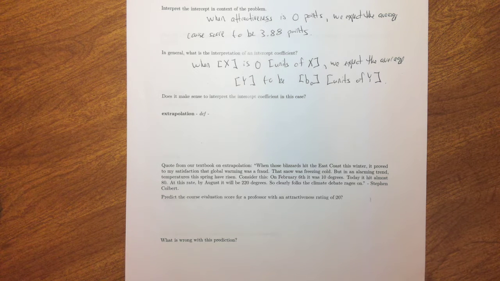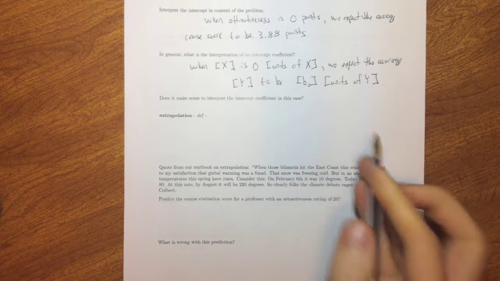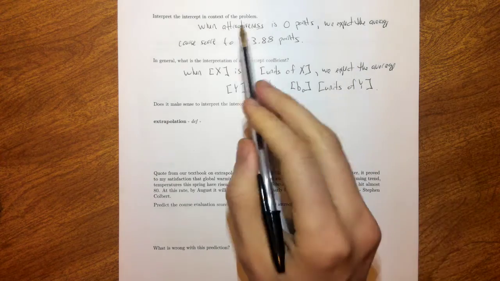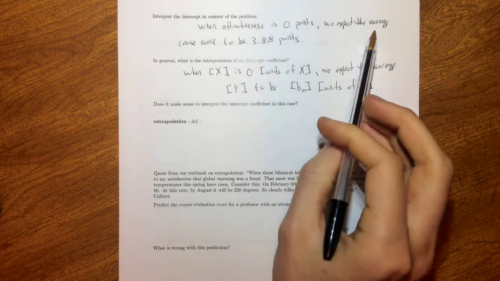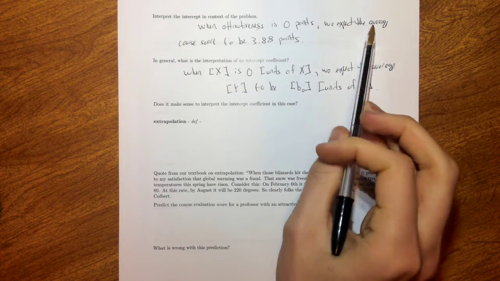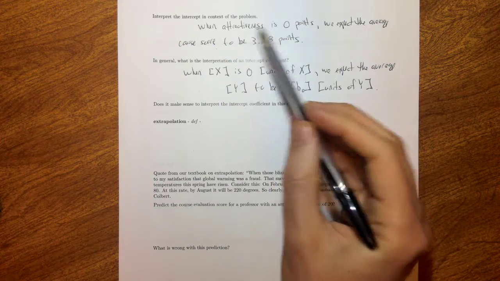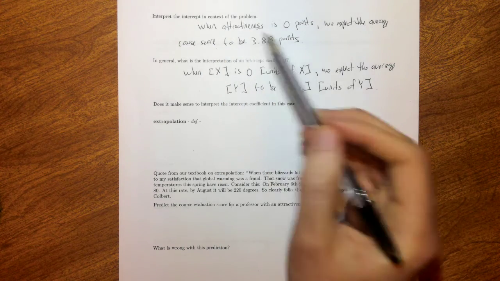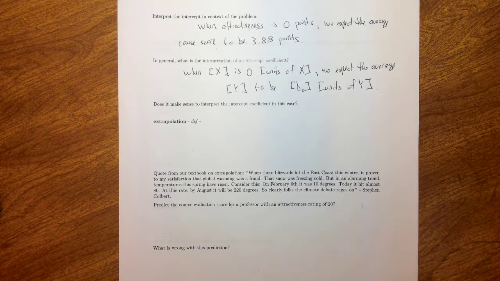So we're gonna continue on in our adventure in regression by finishing up a couple of extra topics related to interpretations. We had left off last time where we had just interpreted our fitted intercept, which is what we expect the average course score to be when attractiveness is 0. In this case, we expect it to be 3.88 points.